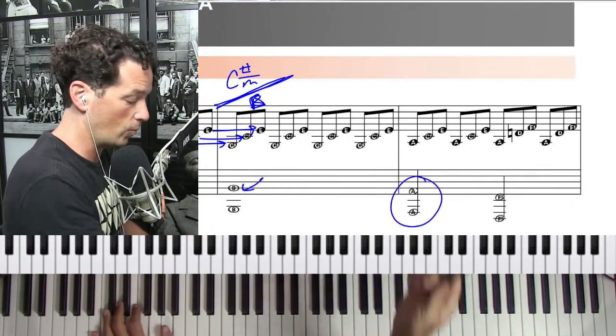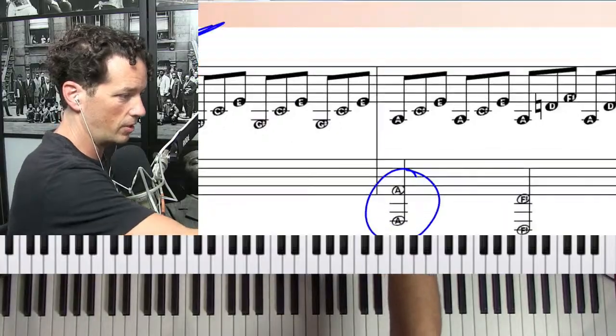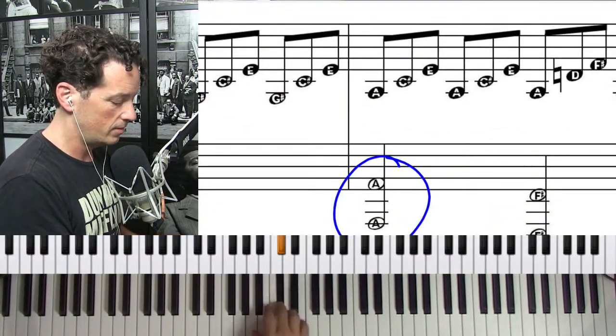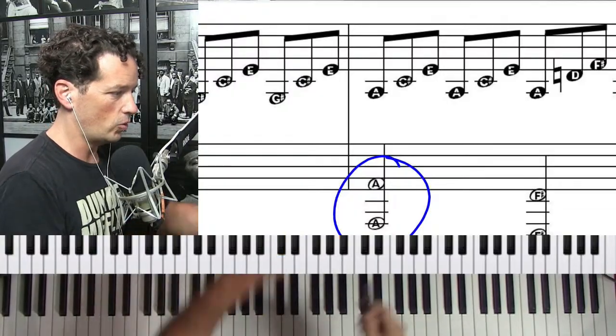We've got an A down here. We're hoping there's an A something. The notes are A, C sharp, and E, and indeed, that's just a regular A major chord.